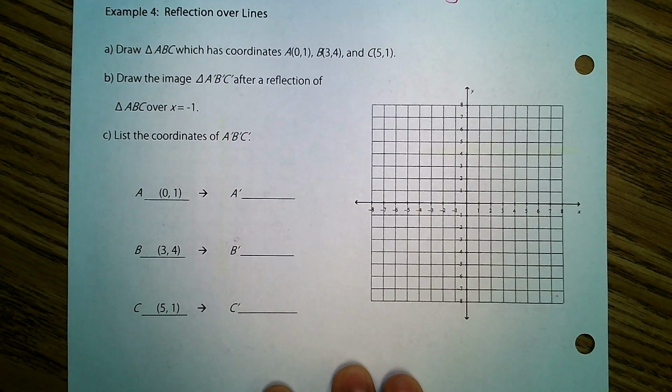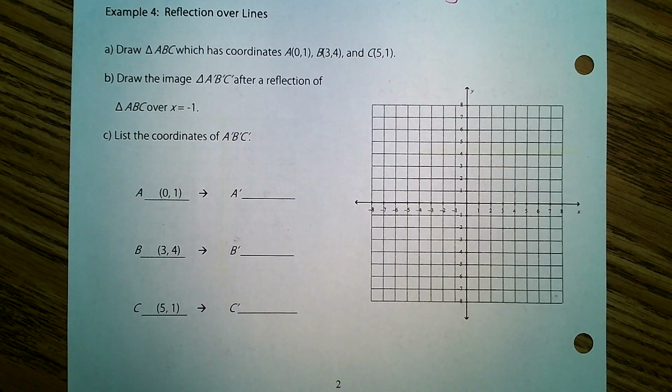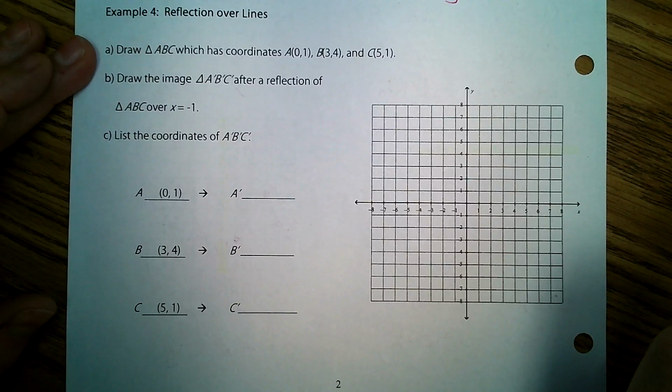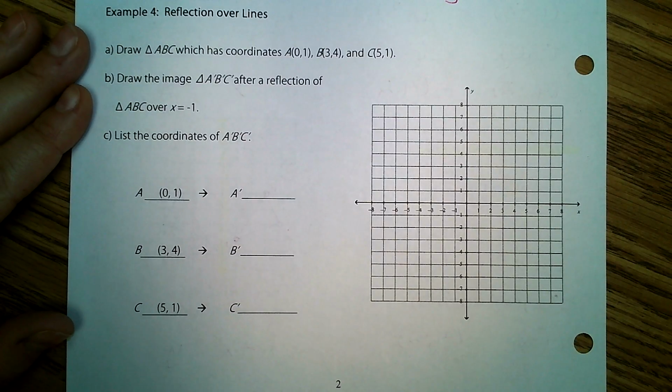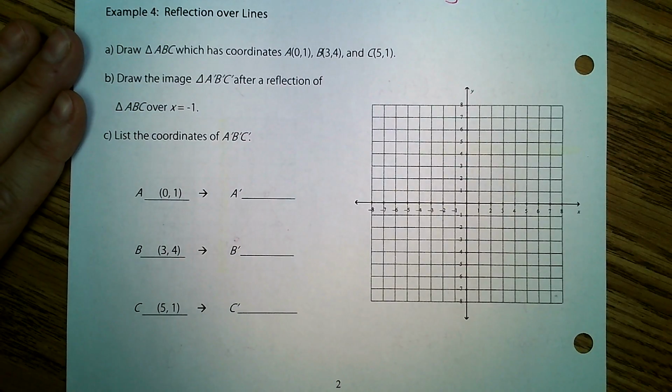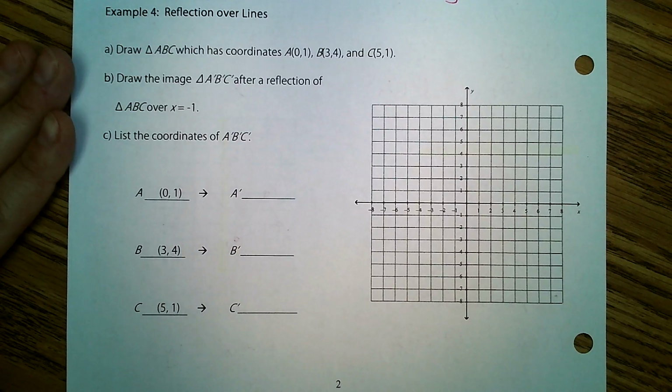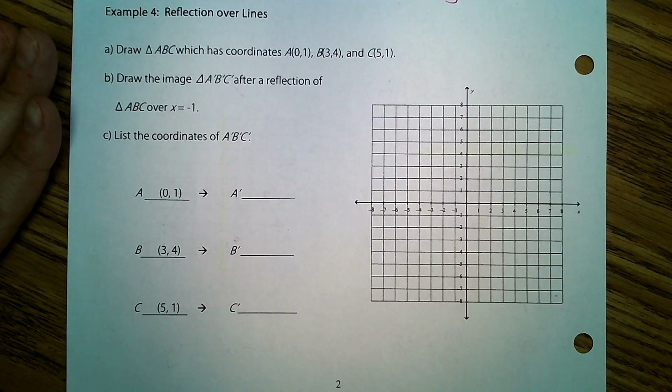What about if we have to reflect over a line that's not an axis and it's not our diagonal line? Let's check this one out. First, we have to draw out our triangle. It's not given to us this time. So draw a triangle ABC, which has the coordinates listed below. Take a moment and plot those points to create your triangle.